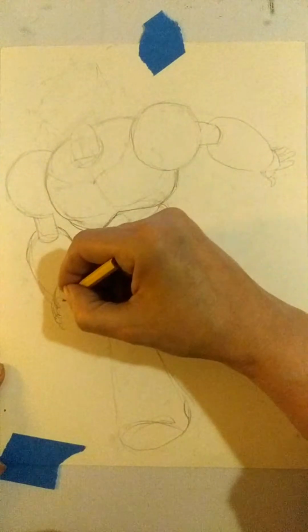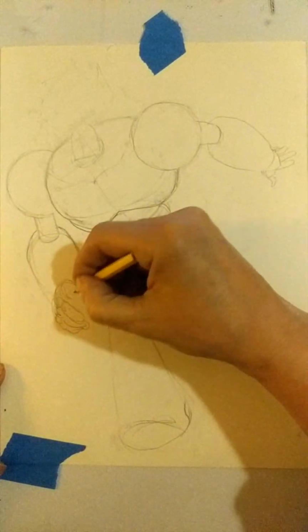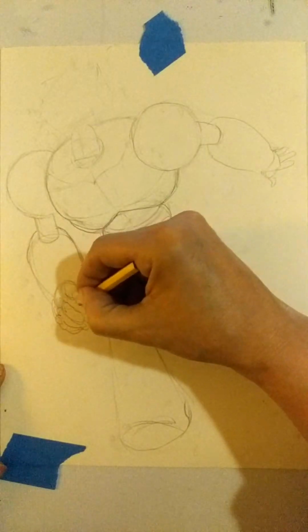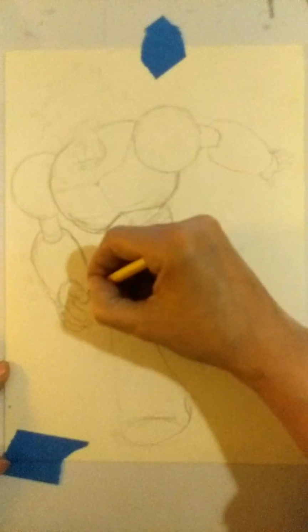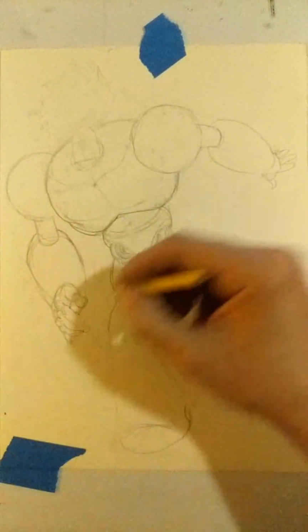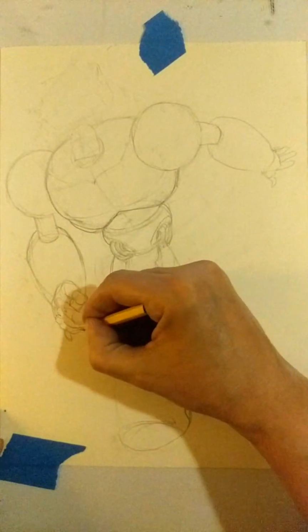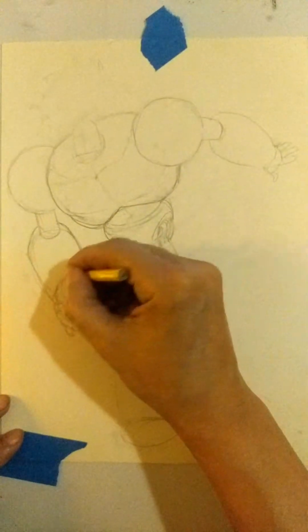So, I mean, draw hands. I just draw a simple running hand, kind of. His thumb here. Hands are very difficult to draw, especially if you're drawing them from imagination.